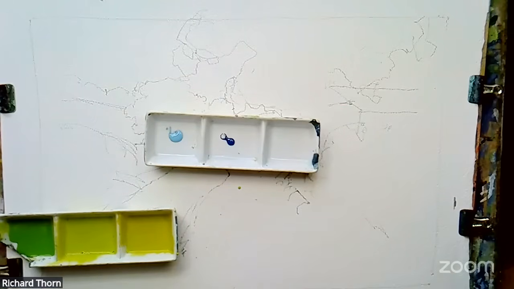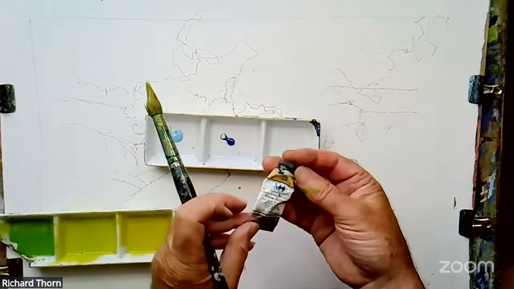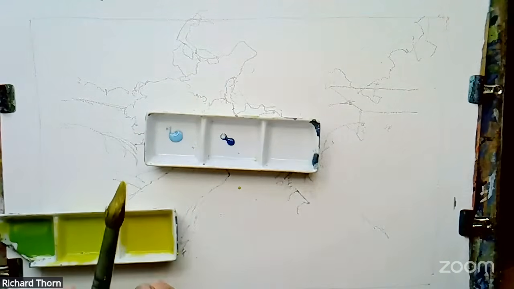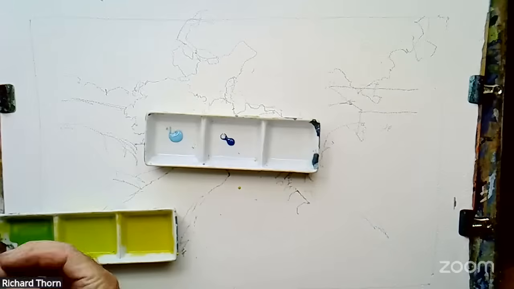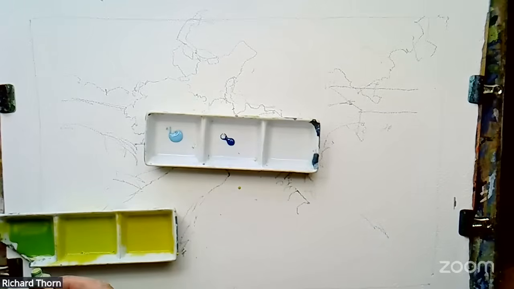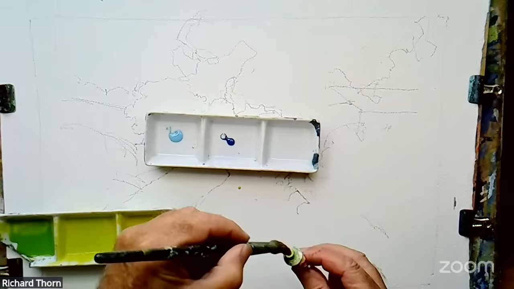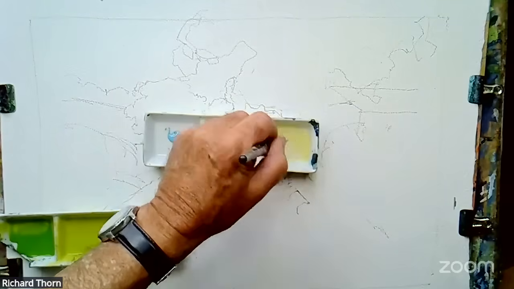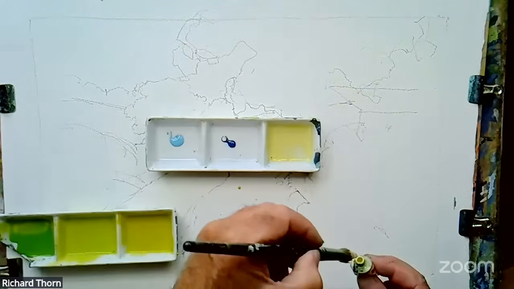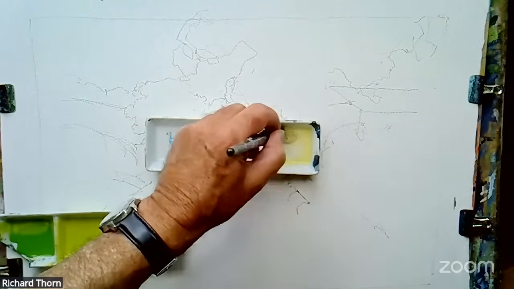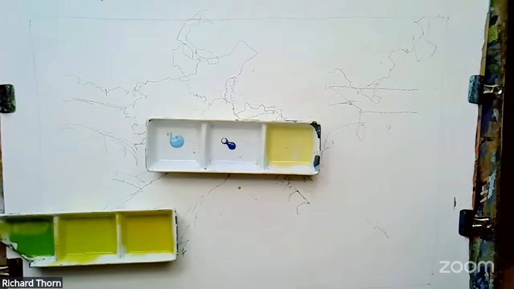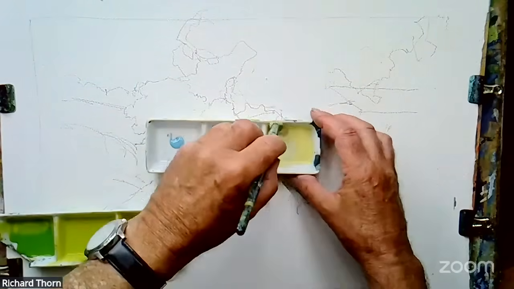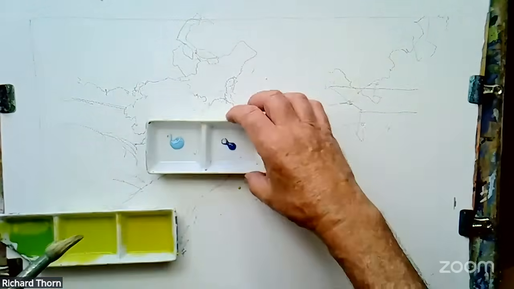Actually, I've forgotten another colour. There's a yellow, a warm yellow, which I want for the more distant fields. It's a little bit like a Naples yellow, or a Turner's yellow, perhaps not so red. But those will act as my far fields.